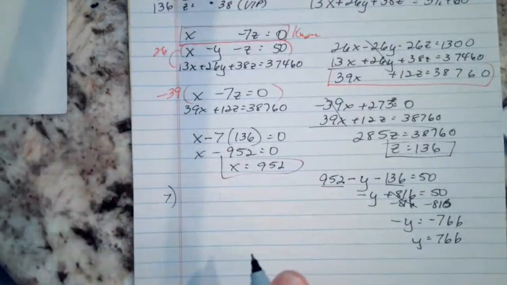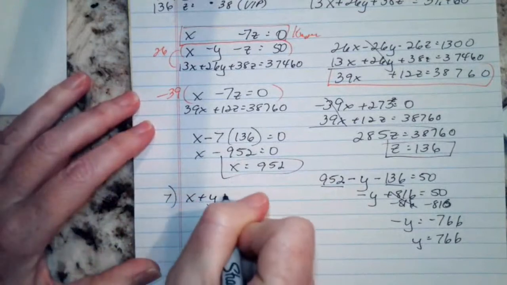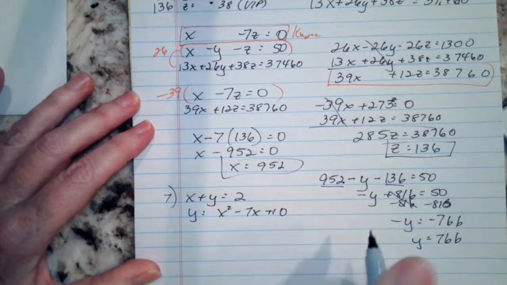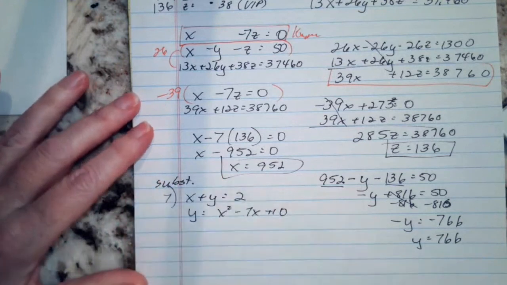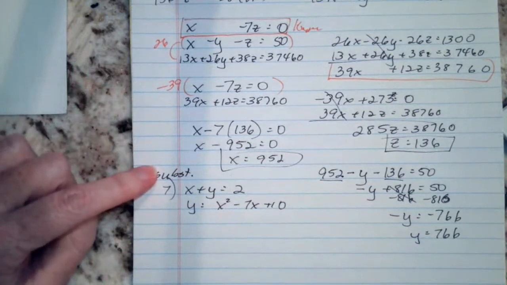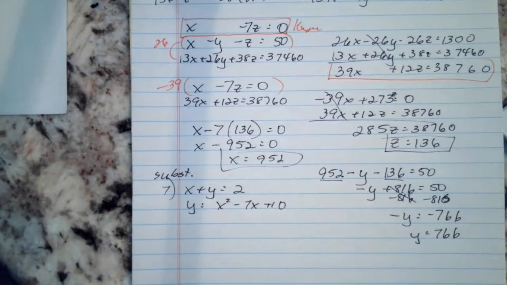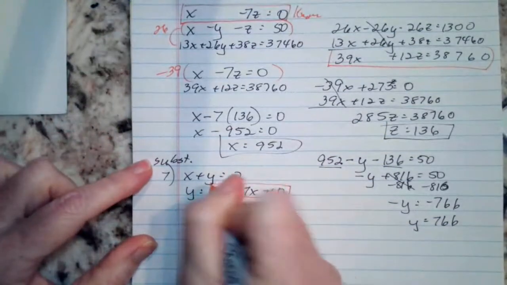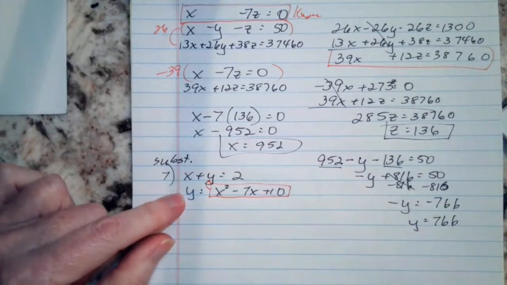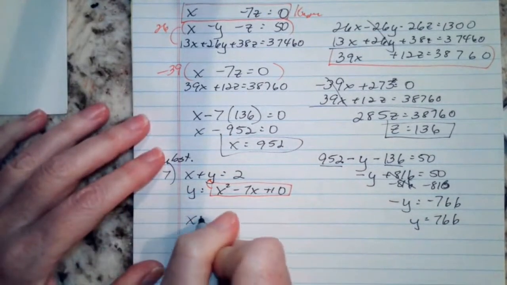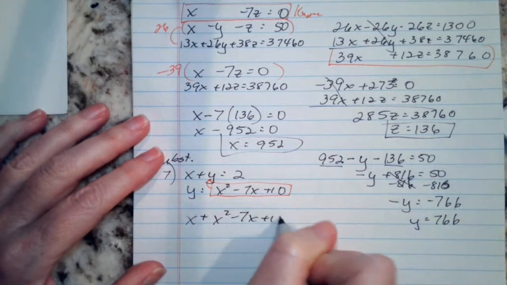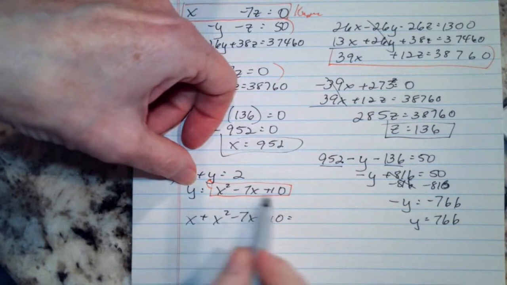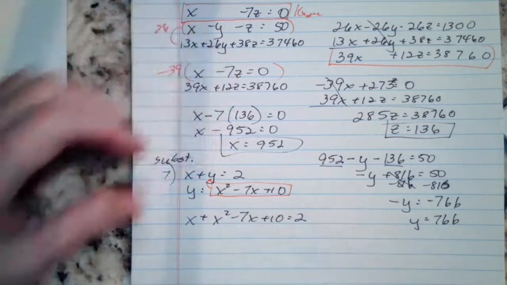Okay, let's look at number 7. X plus y equals 2 and y equals x squared minus 7x plus 10. This problem on your test suggests substitution, and that is going to be by far the easiest way. There are 2 ways to do this, and by far substitution is the easier way. So let's substitute that block because it's already set up, y equals, plug it into there. So we've got x plus x squared minus 7x plus 10, we plugged in that whole quadratic, equals 2.